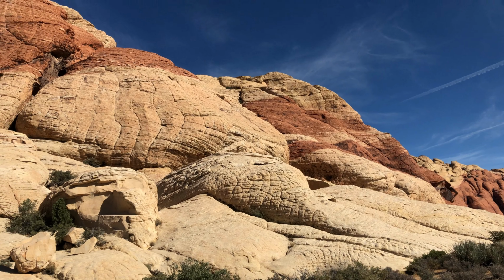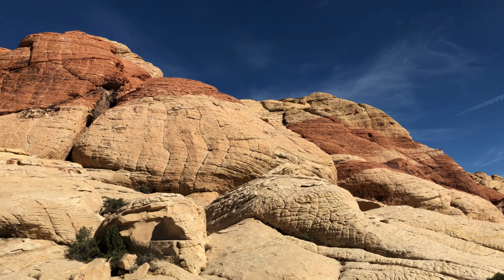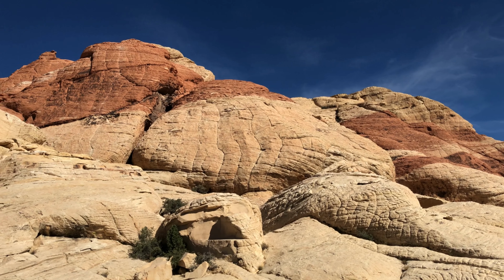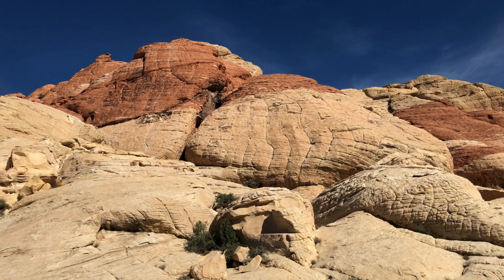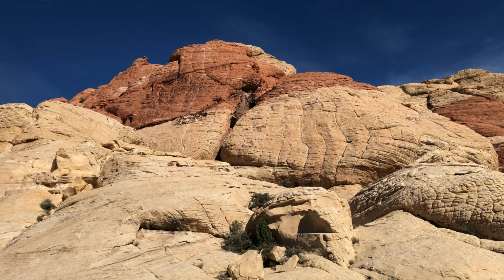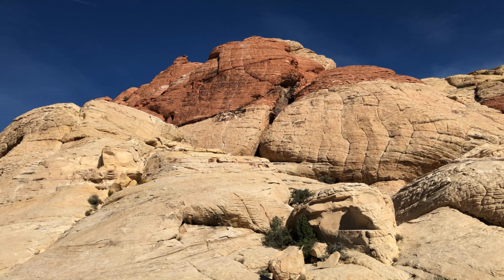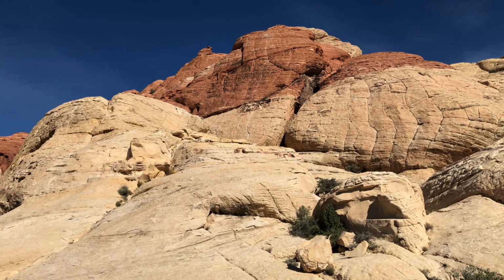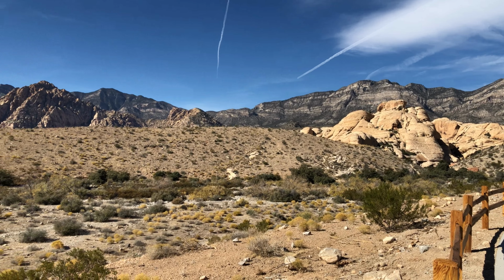Around 225 million years ago, the seabed underlying Red Rock Canyon began to rise slowly. Iron minerals in the sandstone started to rust when exposed to oxygen in the air. This is the cause of the rusty red color we see today.